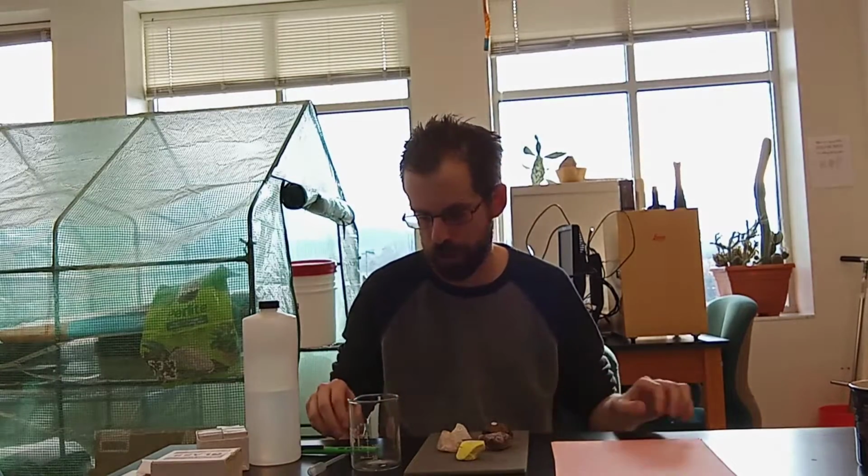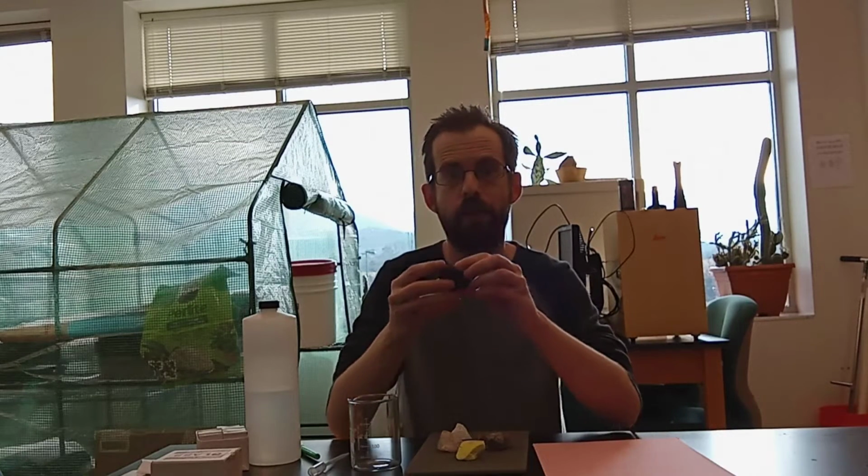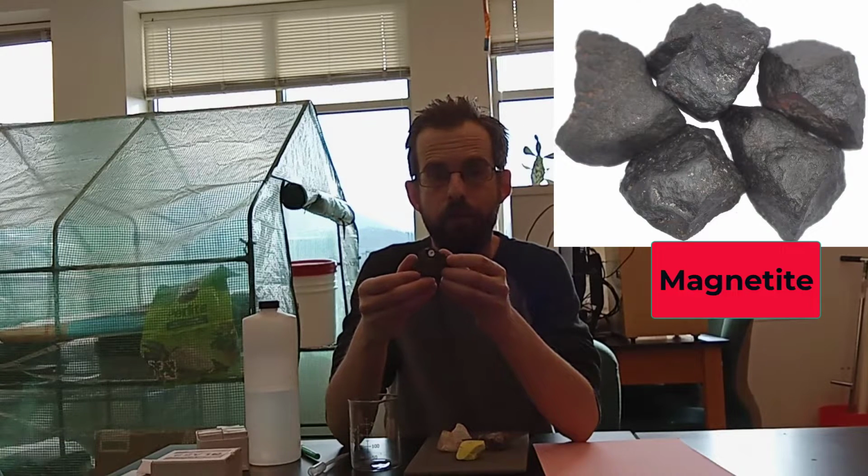Other physical properties that minerals may have would be special properties. We can use these to effectively diagnose, much like how a biologist classifies an animal, the uniqueness. For example, when we take a look at this mineral right here, it's called magnetite.